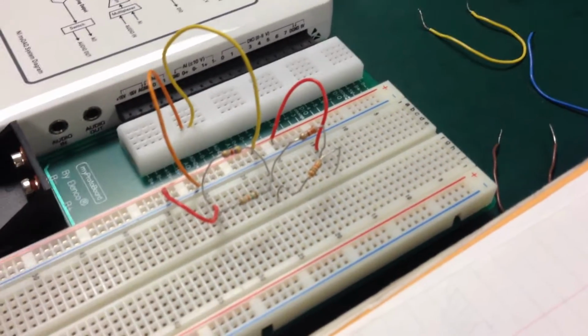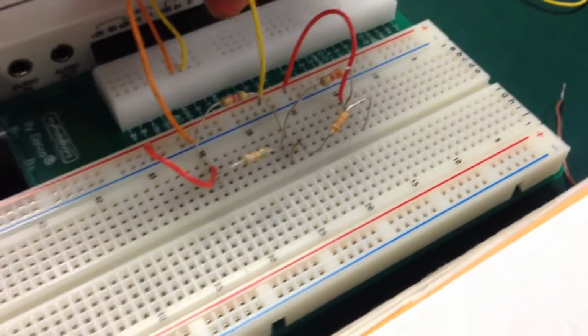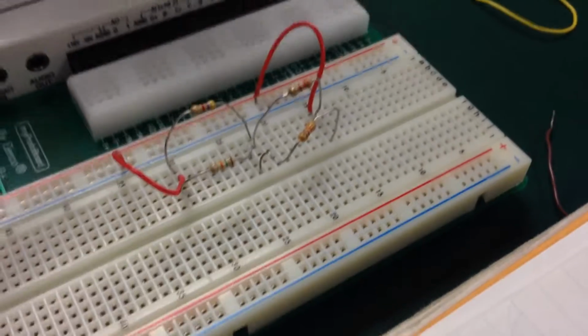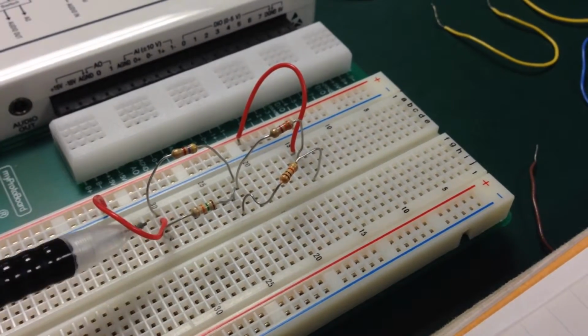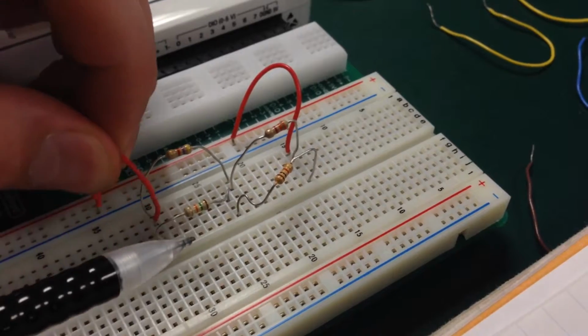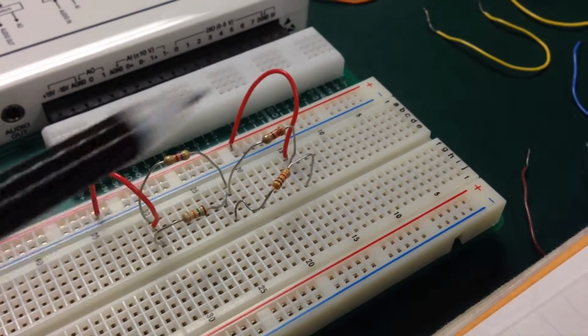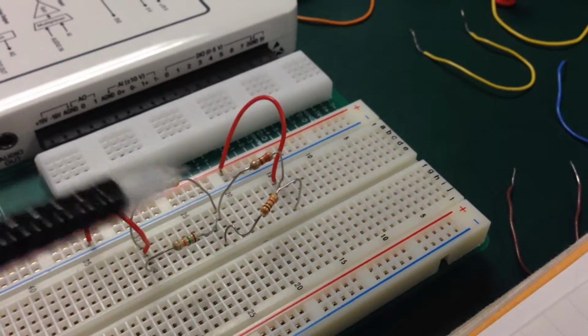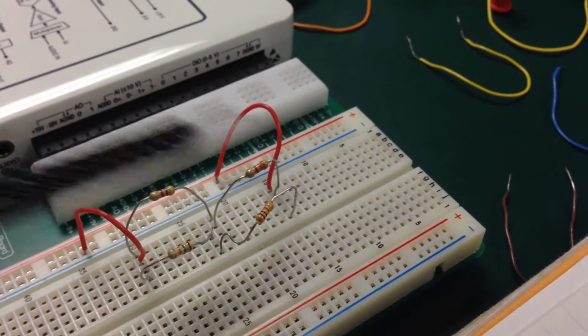And first things first, to measure resistance, you have to get rid of the power supply. I'll just take those out completely, and I'm going to rewire this to isolate the resistors better. Otherwise, if we were to just measure across, we'd get our equivalent resistance. And I want to show you how they add in series. So I'm going to move this one to this side.